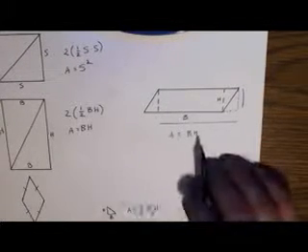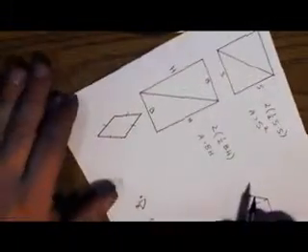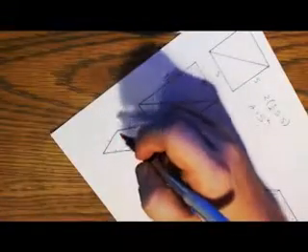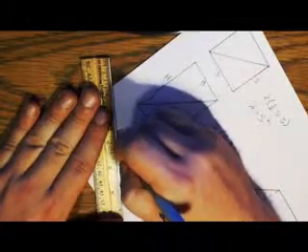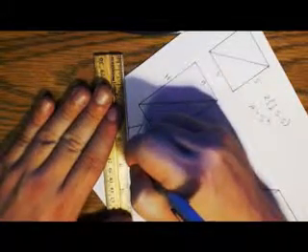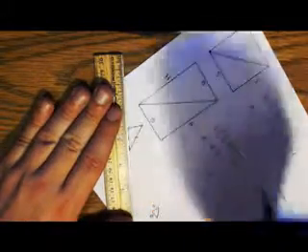We just take one side, we call it the base, and then we draw an altitude. Now, since a rhombus is itself a parallelogram, it must follow the same rule as before. So we're expecting this to also be the base times the height.